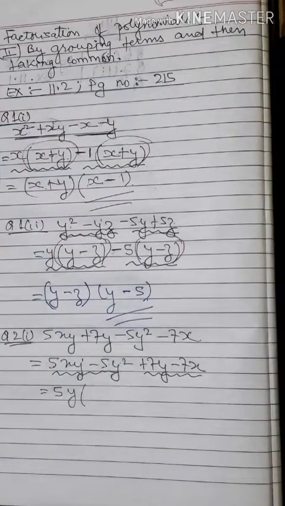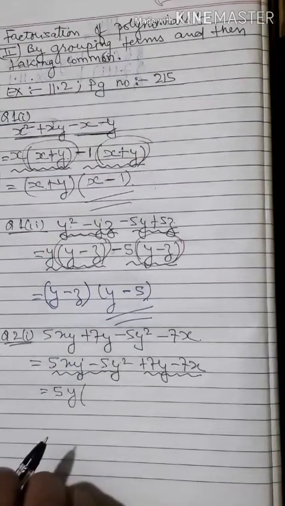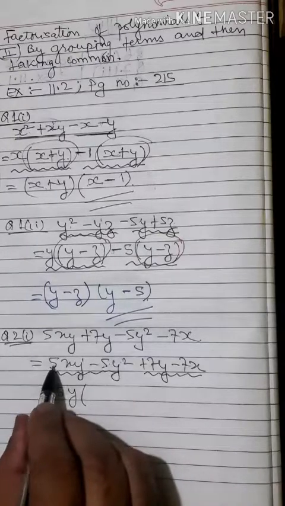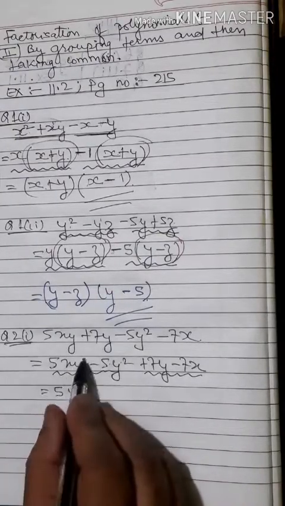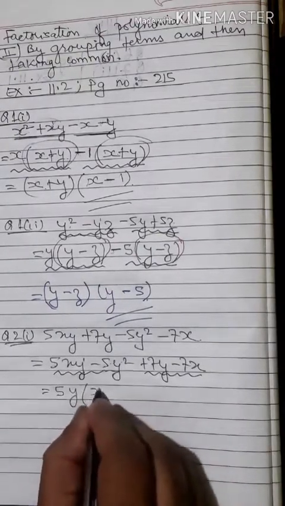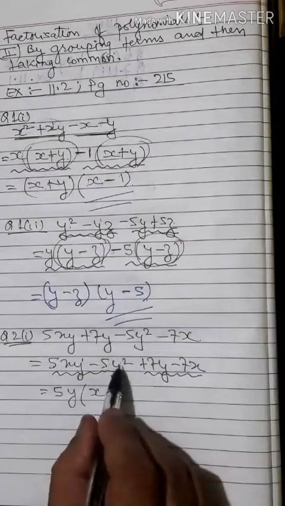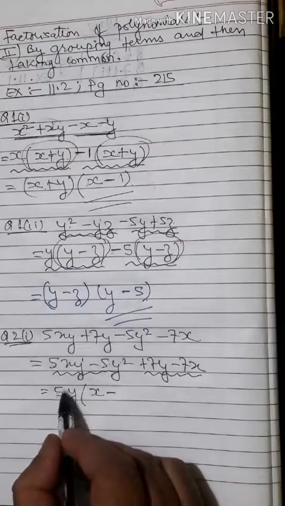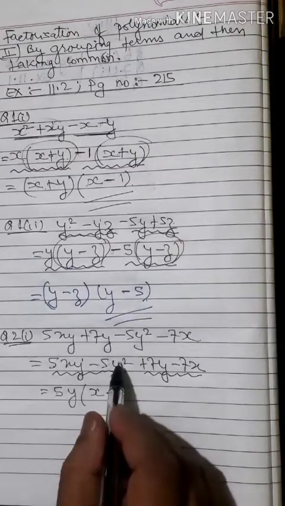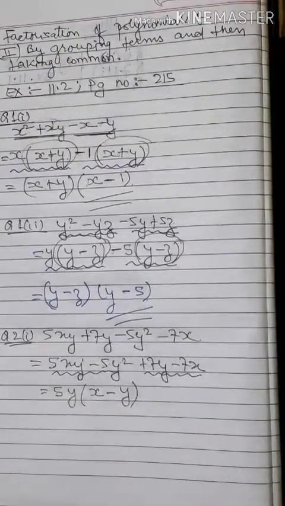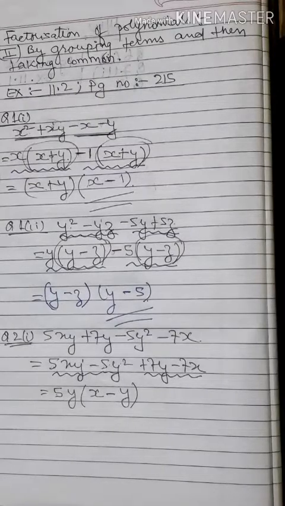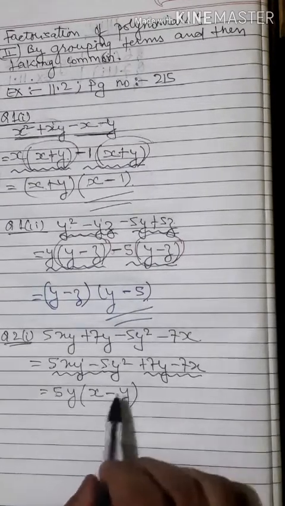Okay, so taking common is over. Now we will write down the leftovers. Out of the 5xy, we have taken the 5 and the y outside. So what is left over here? x. Then the minus comes here as it is. Out of the 5y square, we have taken the 5 and the y common outside. So what is left over here? y is left over here.